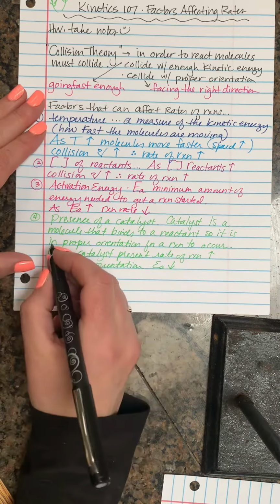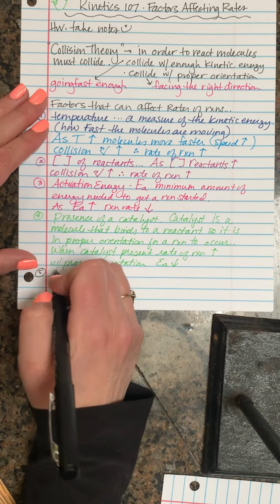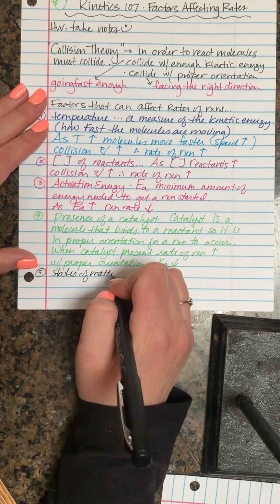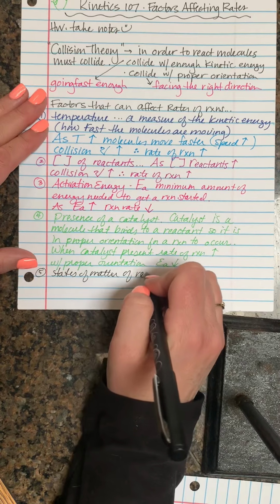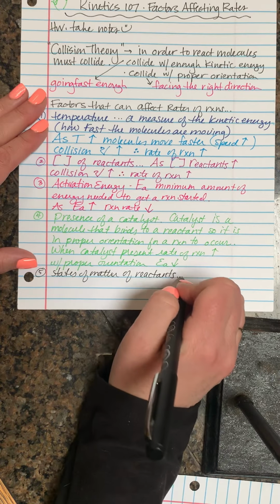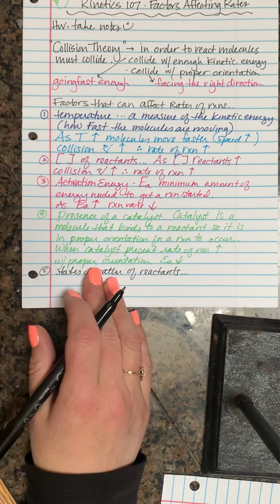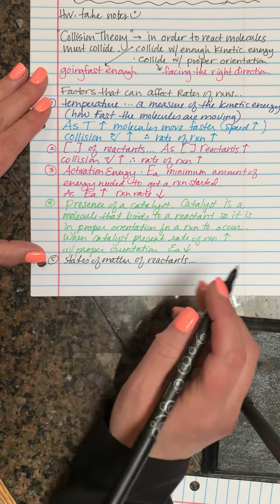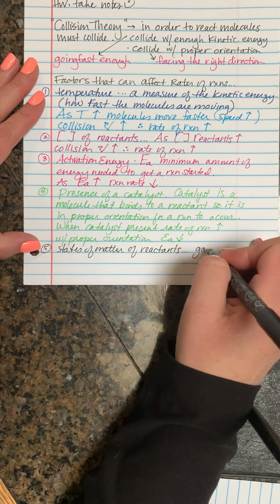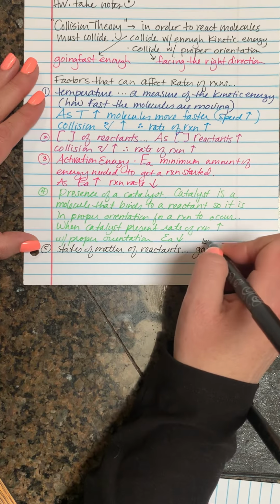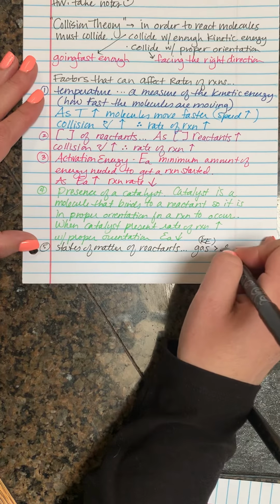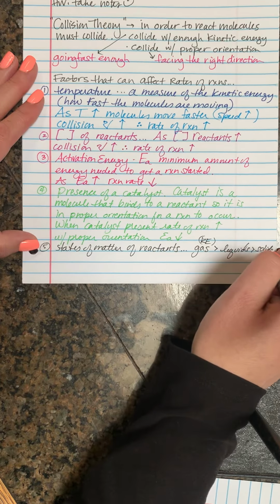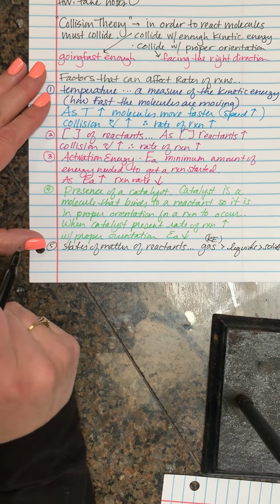Okay, and last but not least is the states of matter of the reactants. You want to think along the lines of the relative kinetic energies of the different states. We know gases have greater kinetic energy than liquids, and liquids have greater kinetic energy than solids.